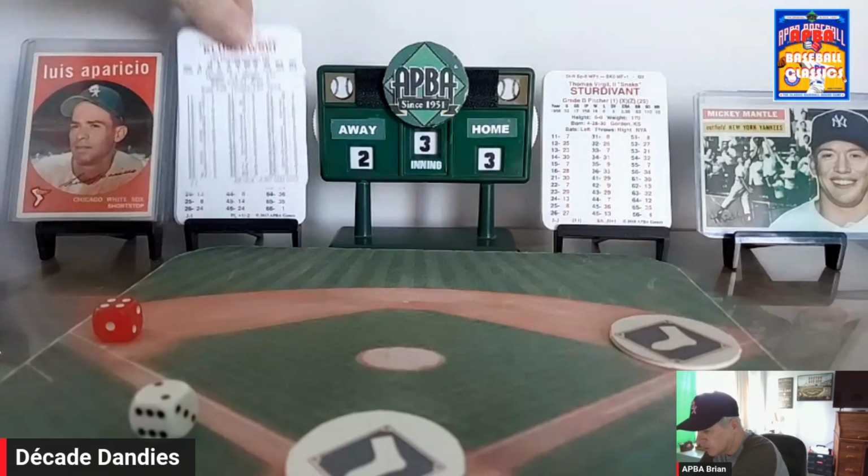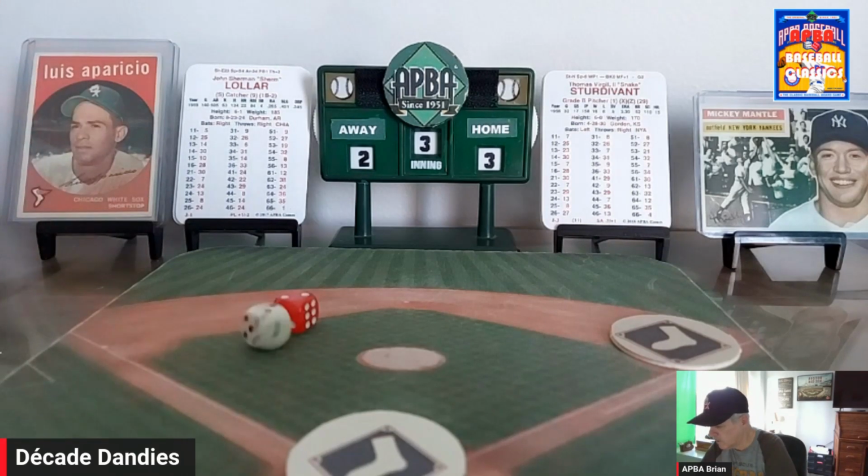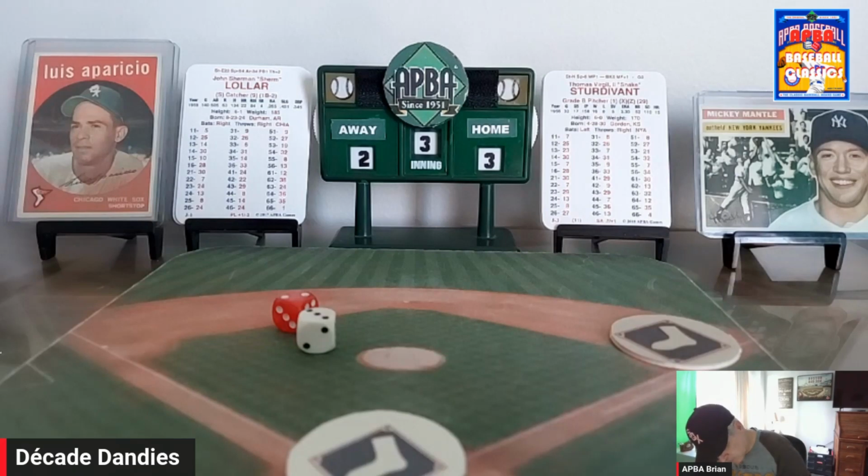And now the catcher, Sherm Lawler. Most power for the White Sox. In '59, he hit 22 home runs. 23 is a ground out to shortstop, scooped up by McDougald and thrown to Skowron for the third out. Bottom of the third, 3-2 New York.